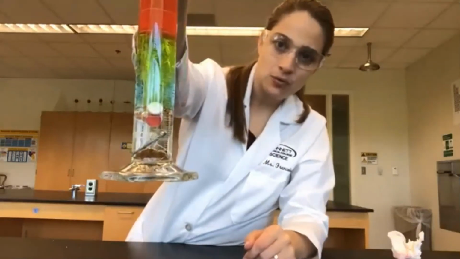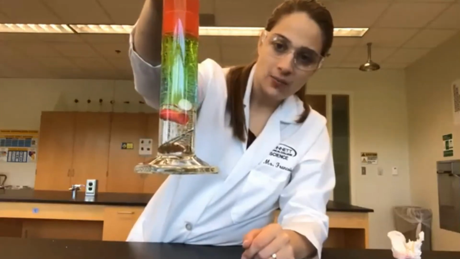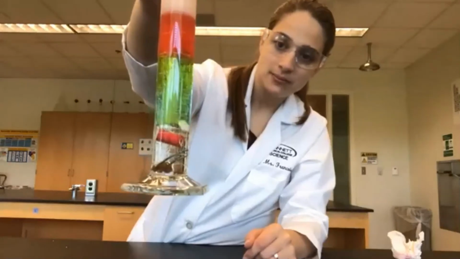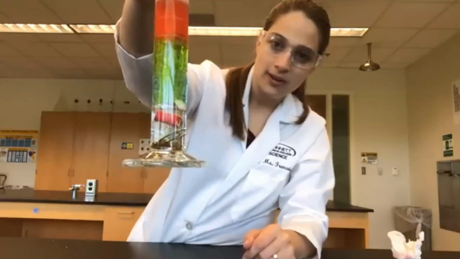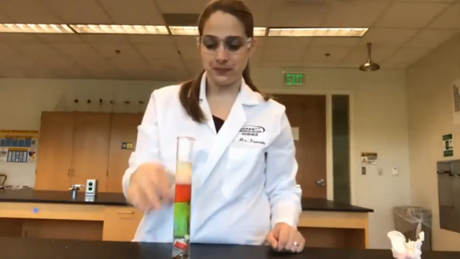So we can see it moved the aspirin kind of out of the way. So our chalk has a higher density than the aspirin does. So take note of where these pieces ended up and how long it took them to get there.